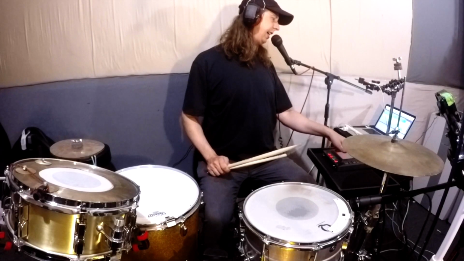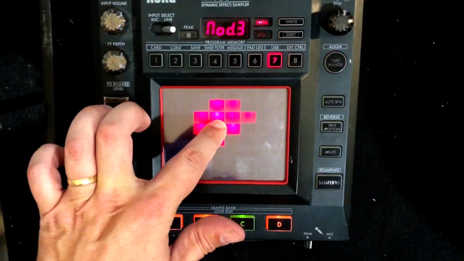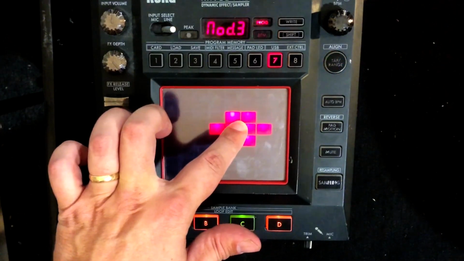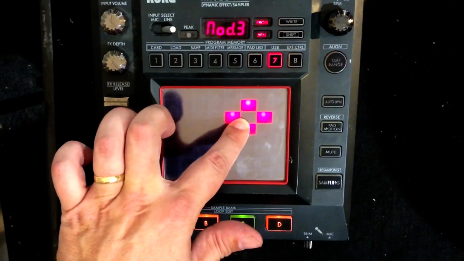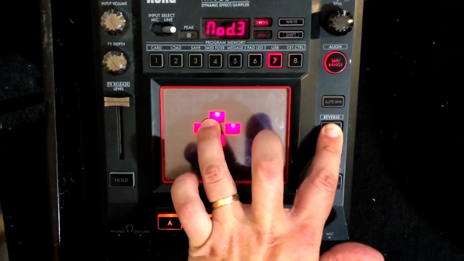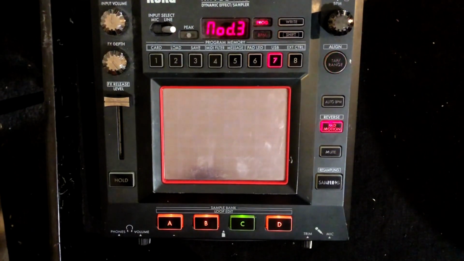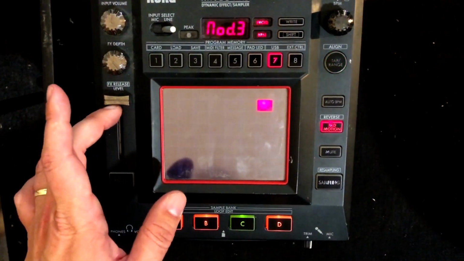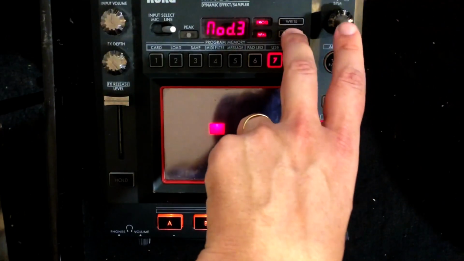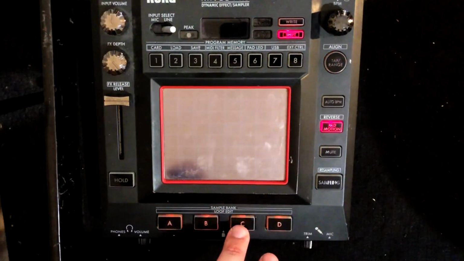Another effect I really like is this mod 3. Maybe do some pad motion. And now you kind of have a bit of a melody. I like that a lot. I'm going to save that to C. 1, 2, 3, 4.